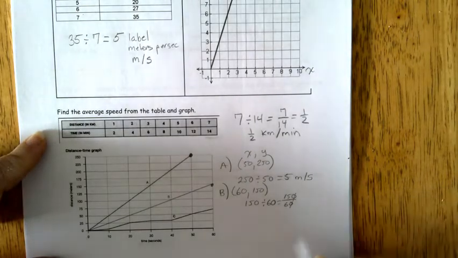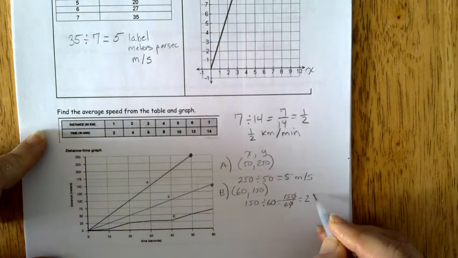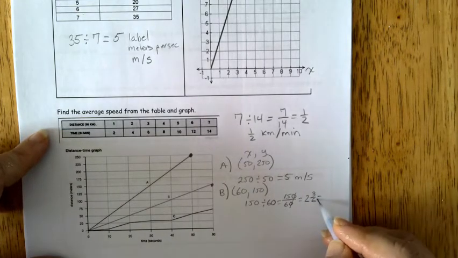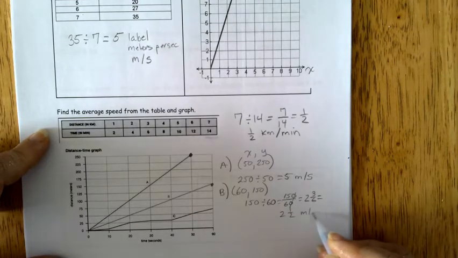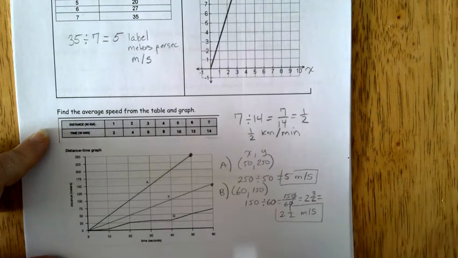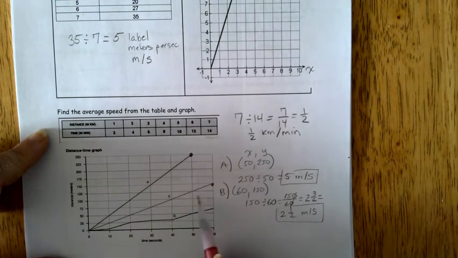Cross out my zeros, divide by 10, and then 6 goes into 15 twice, with 3 left over. So this would be 2 and 1/2 meters per second. So that one was 5, this is 2 and 1/2. Makes sense. My slope of my line is a little bit less. It's not as steep, so we're going slower.